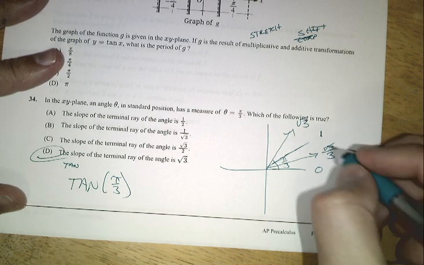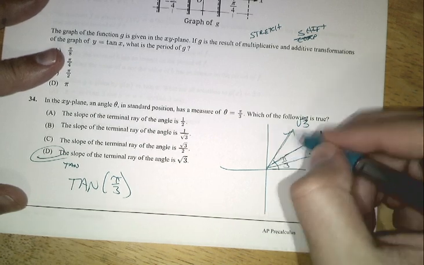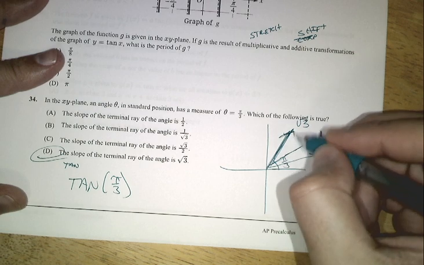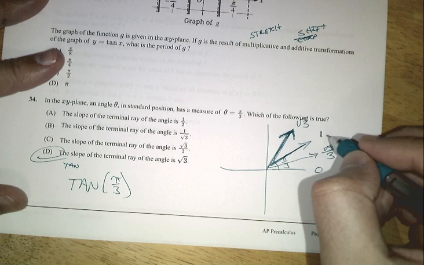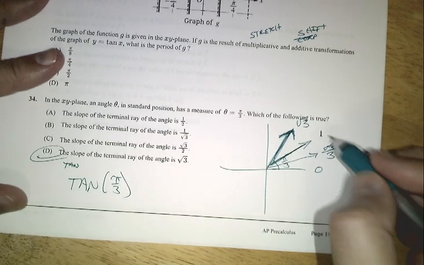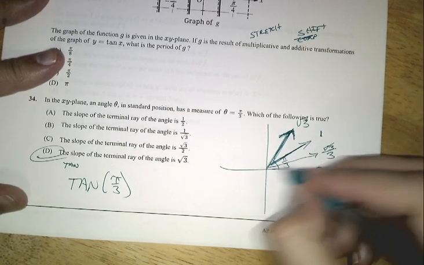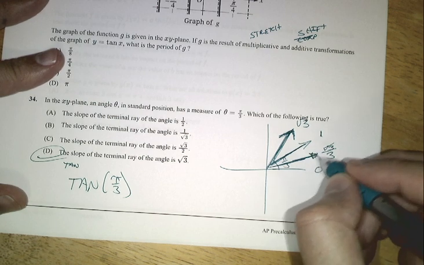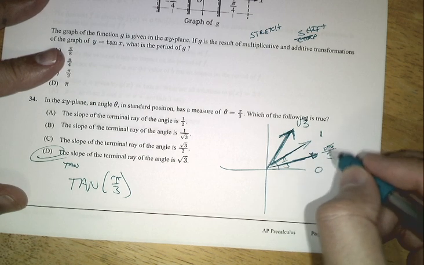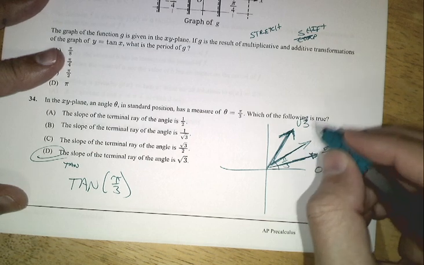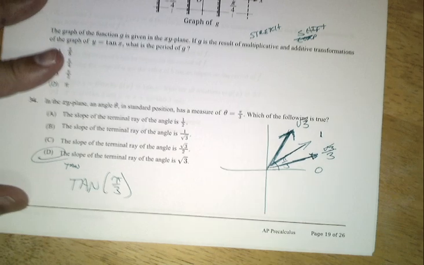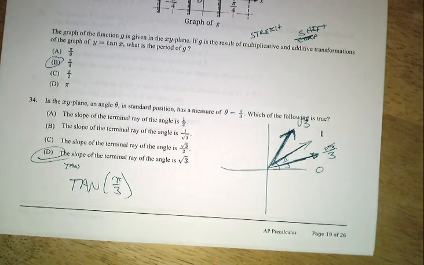Tangent is slope. And again, this is a steeper slope. It should be a bigger number. Okay? The square root of 3 is bigger than 1. And the square root of 3 is 3 times bigger than the square root of 3 divided by 3. This is 1/3 root 3. This is all of root 3. So this is the larger one, so it should be the steeper slope.